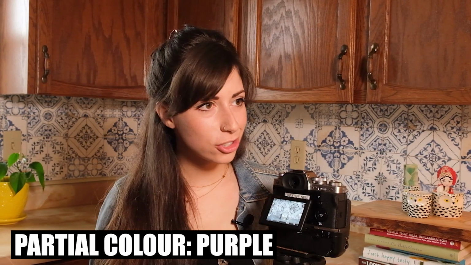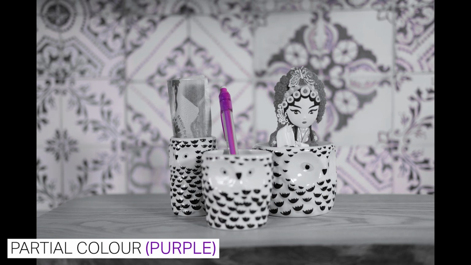Partial purple. Ugh. I don't have anything purple. Really should have planned for this before I sat down. Literally the only purple thing I could find in my apartment. Oh, that was it. That's the last one. I didn't realize we went through all 13.